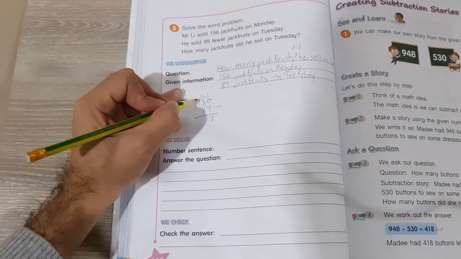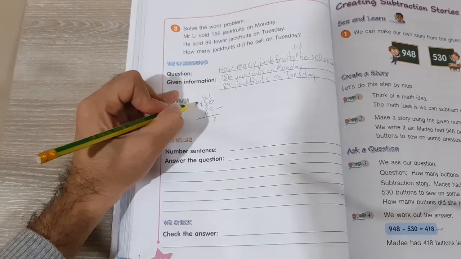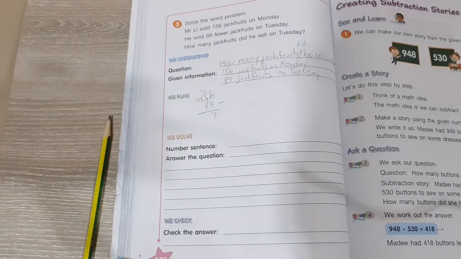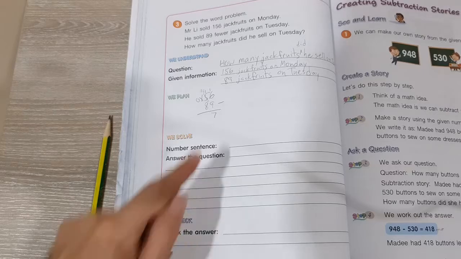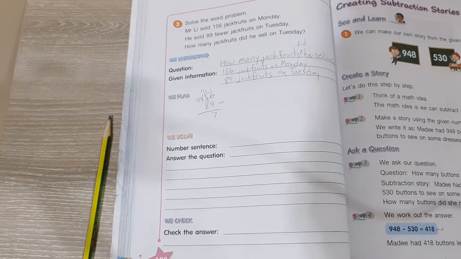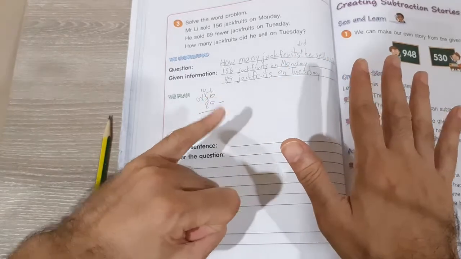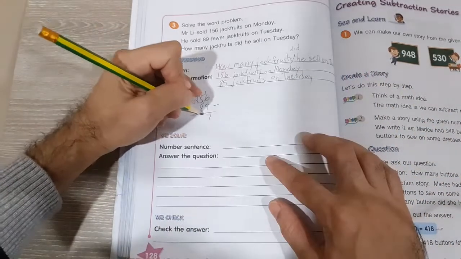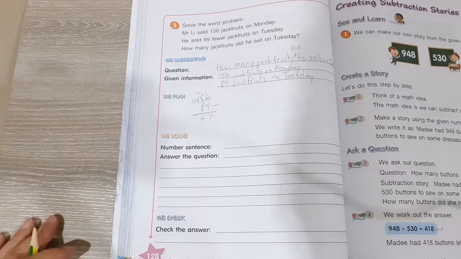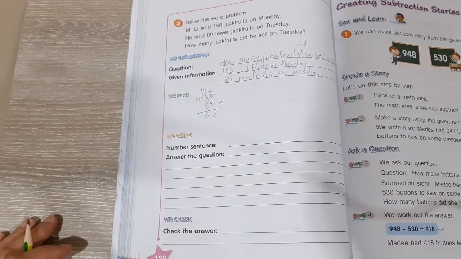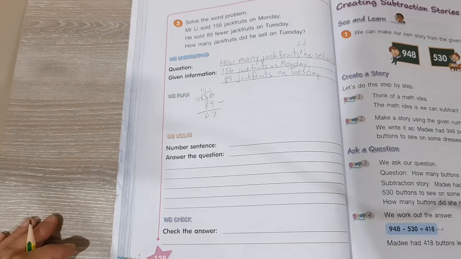So we borrow from 1. 1 will become 0. And 4 will become 14. Now we can count. 8 in your mind. 8, 9, 10, 11, 12, 13, 14, 6. So the number is 67. So he sold 67 jackfruits on Tuesday.